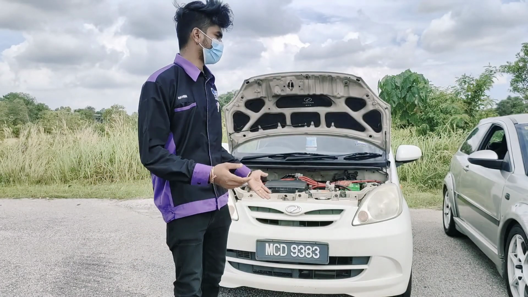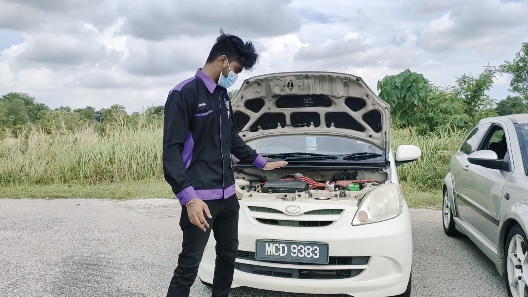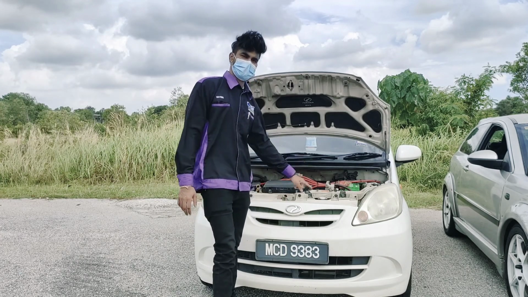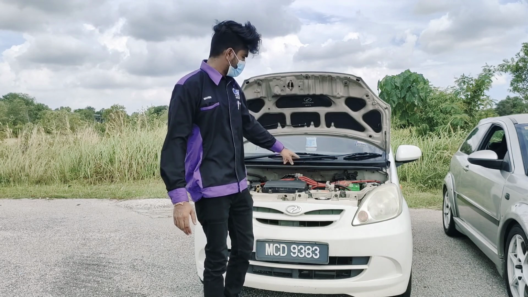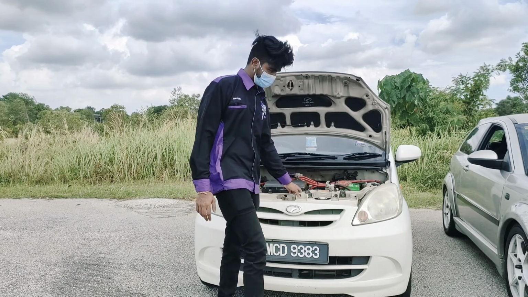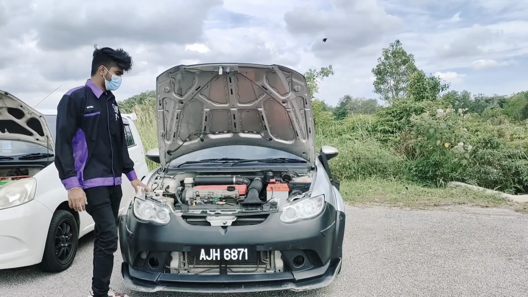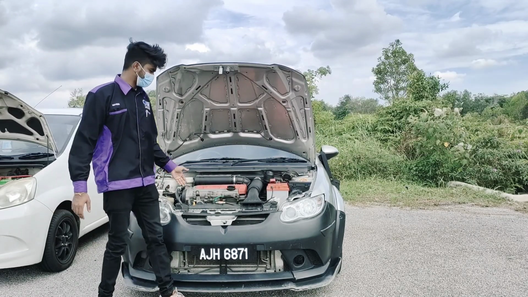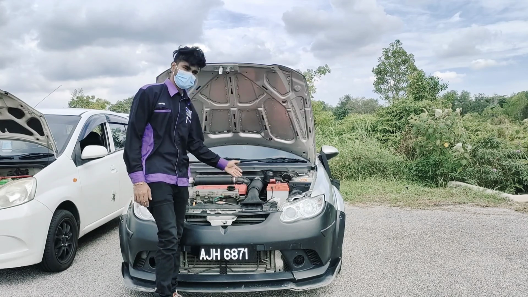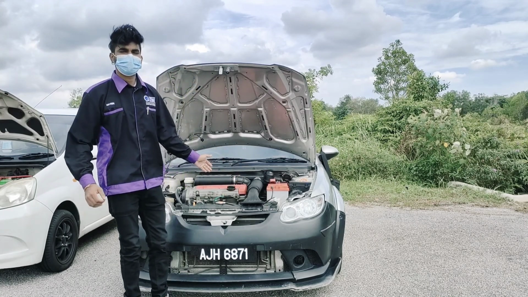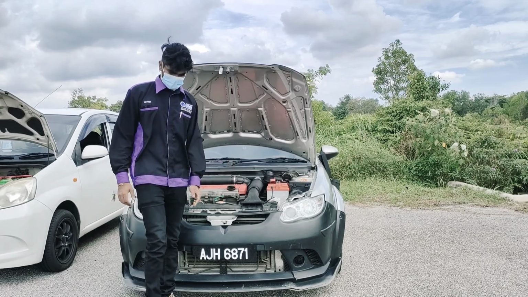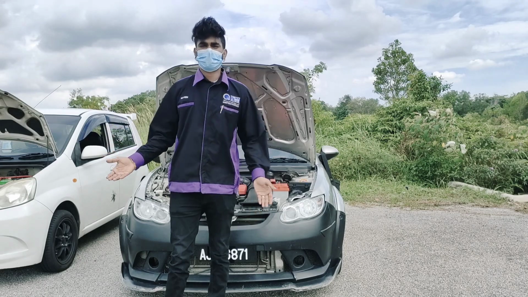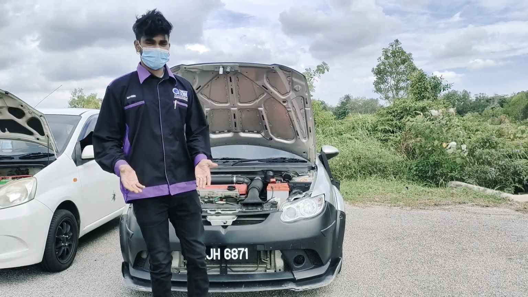We have two types of transmission cars: the V1 1.4 liter automatic transmission, which does not require a clutch pedal and shifts gear automatically, and the Neo 1.6 liter manual transmission, which requires a clutch and shifts gear manually. So I would like to pass to my group member to describe all the interior parts of the transmission.